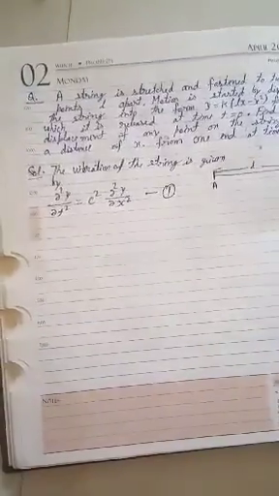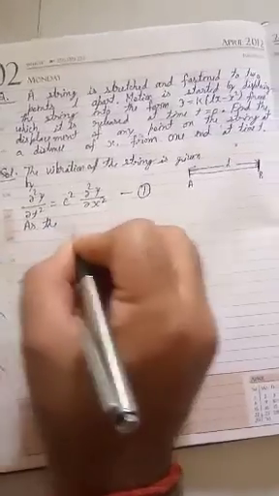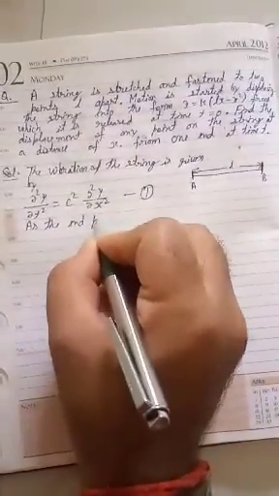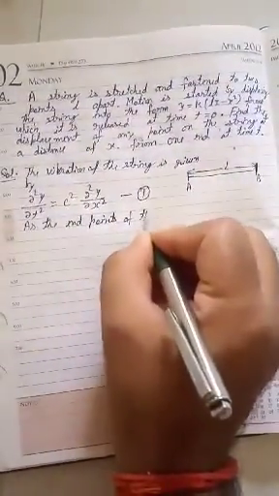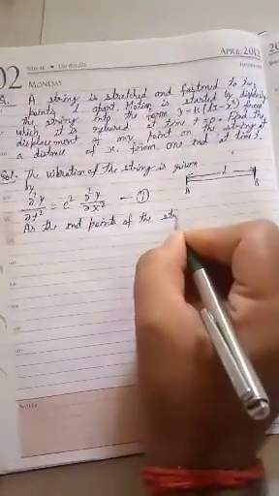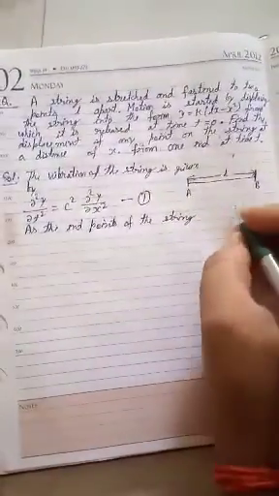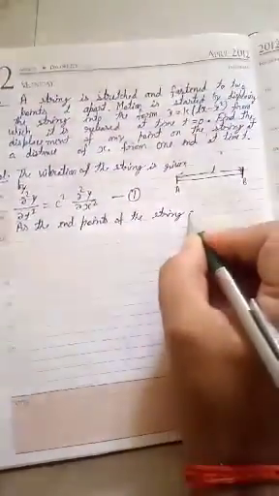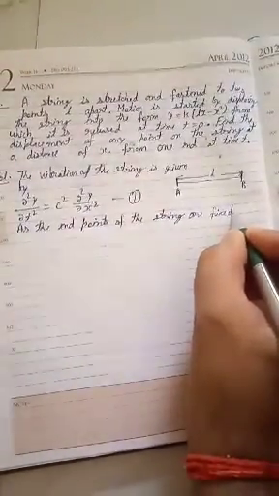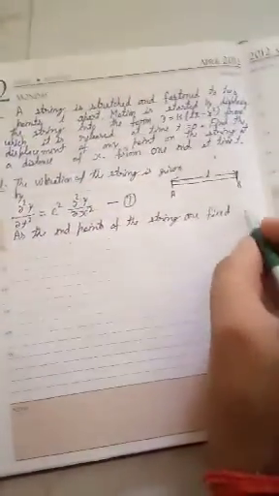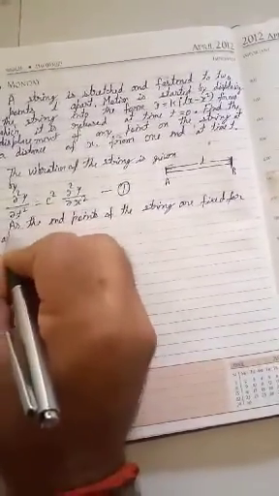Since the string is tightened at the 2 points, so the end points of the string are fixed for all time.